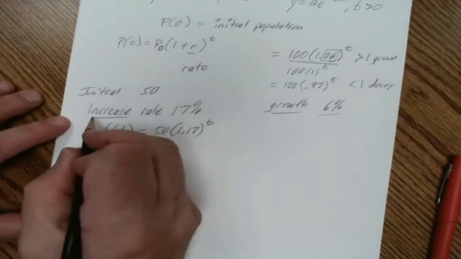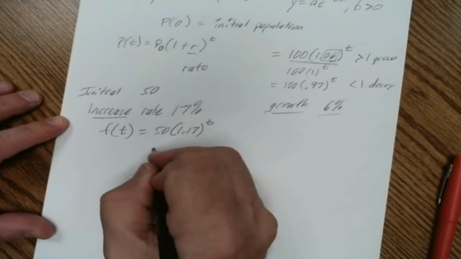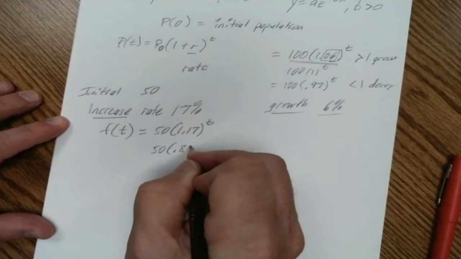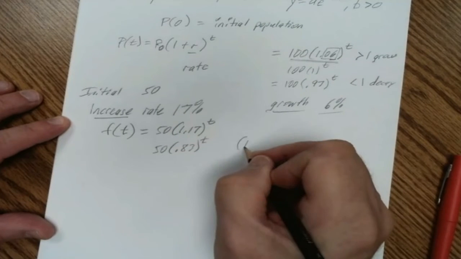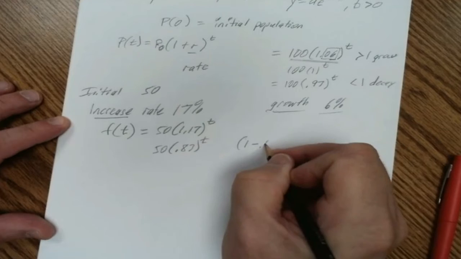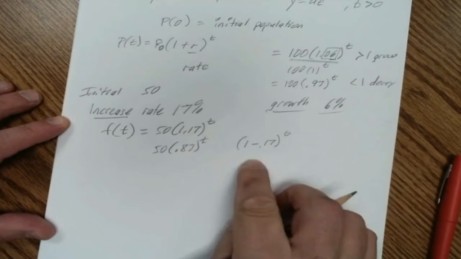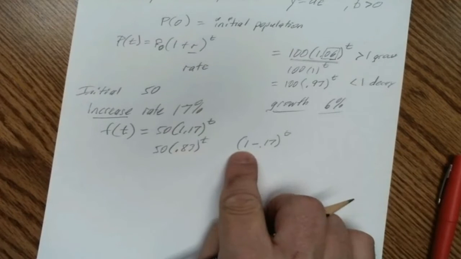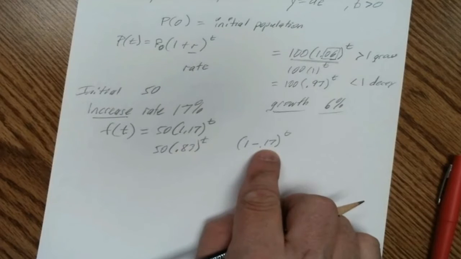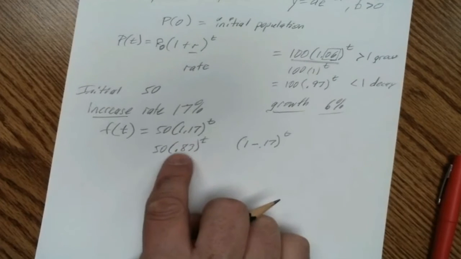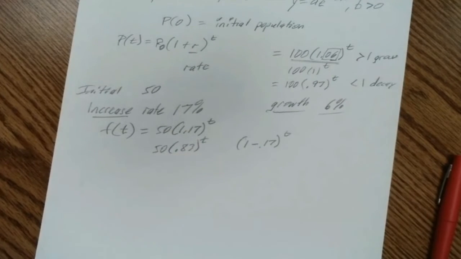If this was a decrease, then we'd be looking for 50 times 0.83 to the t, right? Because it'd be 1 minus 0.17. Start with 1. Since it's a decrease, it goes down 0.17. So it simplifies to 0.83. That's the type of things we're looking at on there.